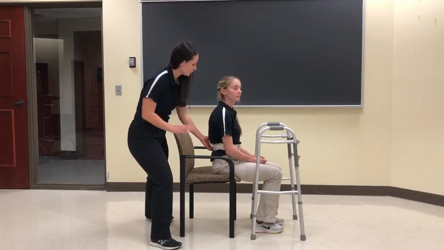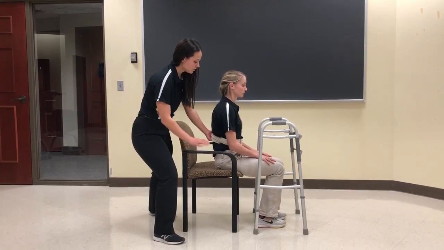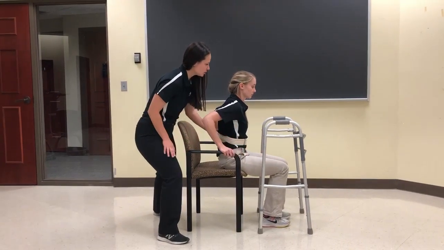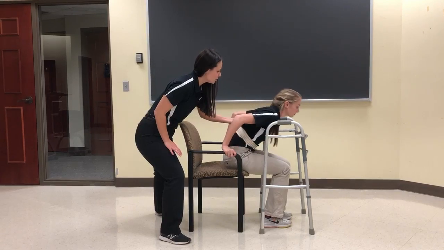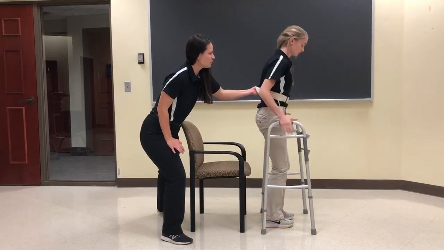Okay, Caitlin, are you ready? All right, I'm going to be holding you back here for support. First, I want you to put your hands on the armrest of the chair and push straight down and lean forward. Swing your hips forward, extend them, and then reach for the walker.